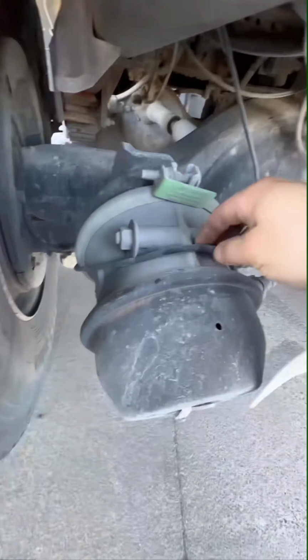So the fix? You can fill in the gap with a hub-centric ring like this one, which would center the wheel on the hub, or stay away from universal wheels. Just get the correct wheels for your car.